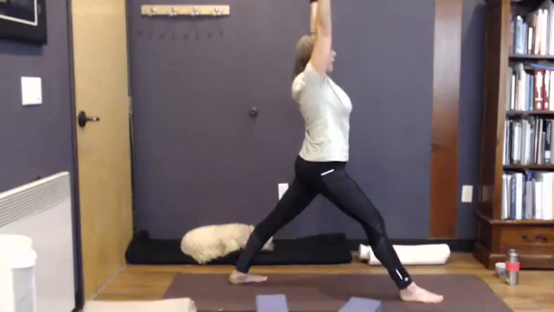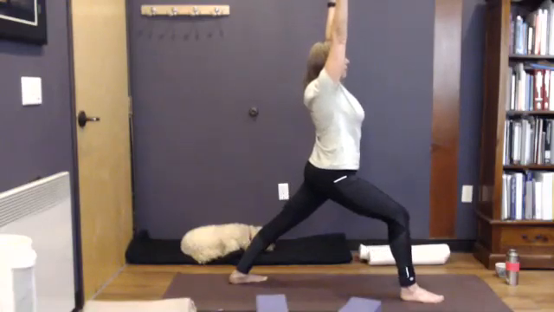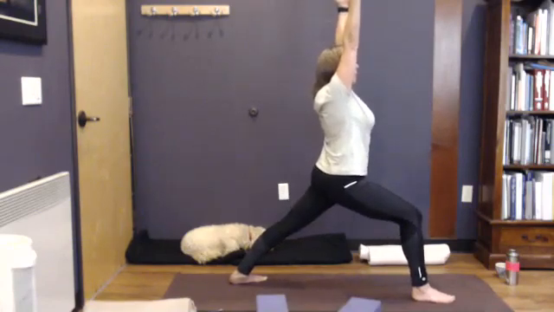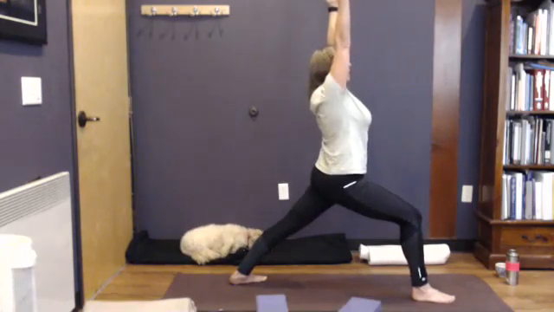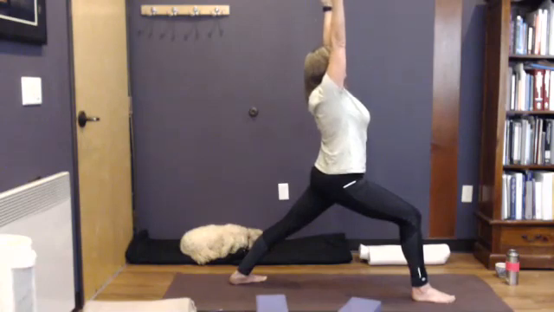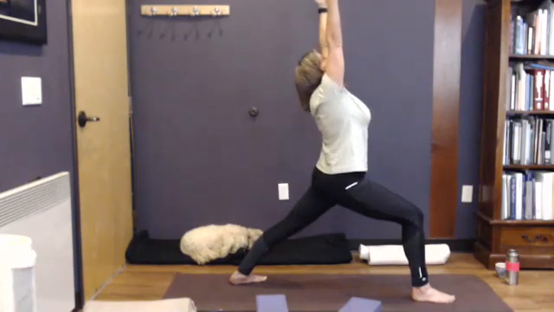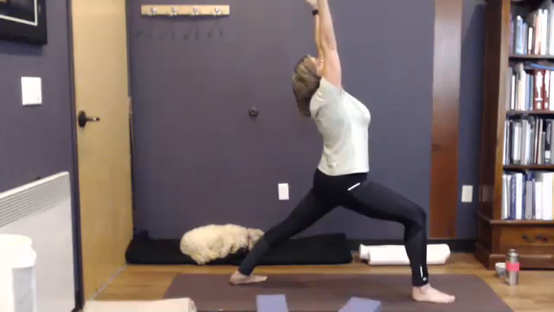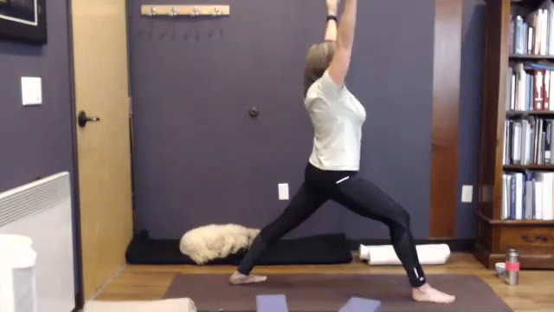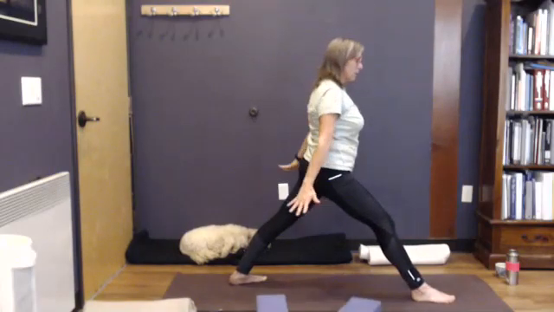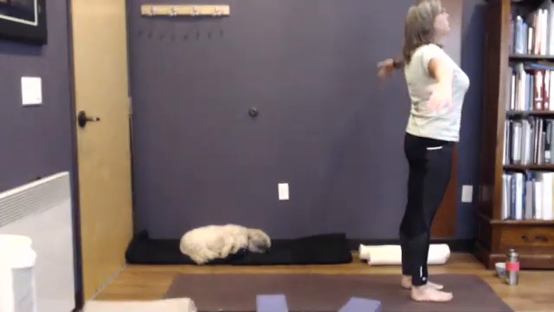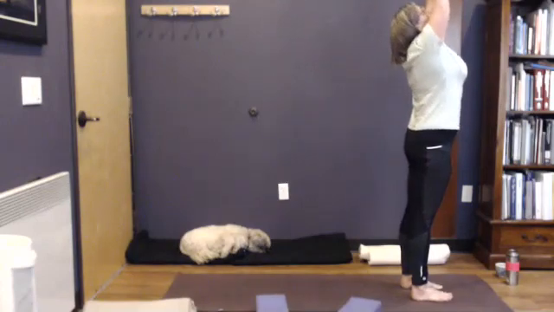Exhale, reaching from that back root to the core of the pelvis as you bend the front knee. And from the core, you could reach into the front root of the back leg. That would be inner pubic bone, sit bone, perineum. Can you do both at the same time? Inhale the arms out. Exhale, step forward. Inhale, lift both arms. Exhale, bow forward.